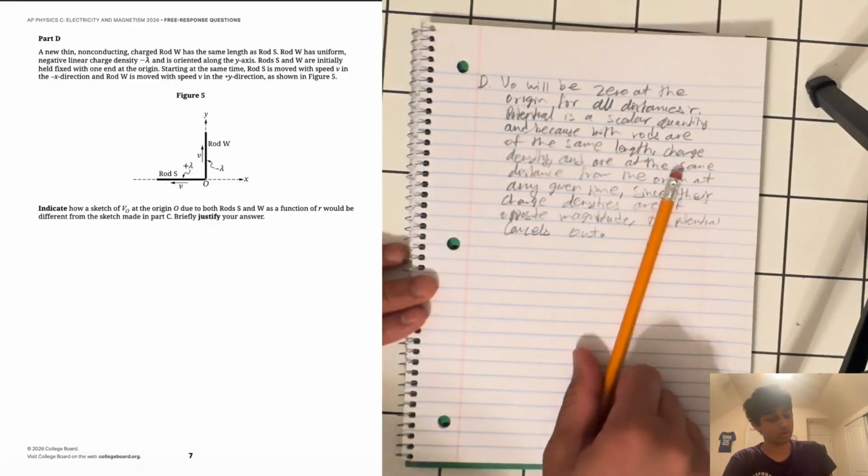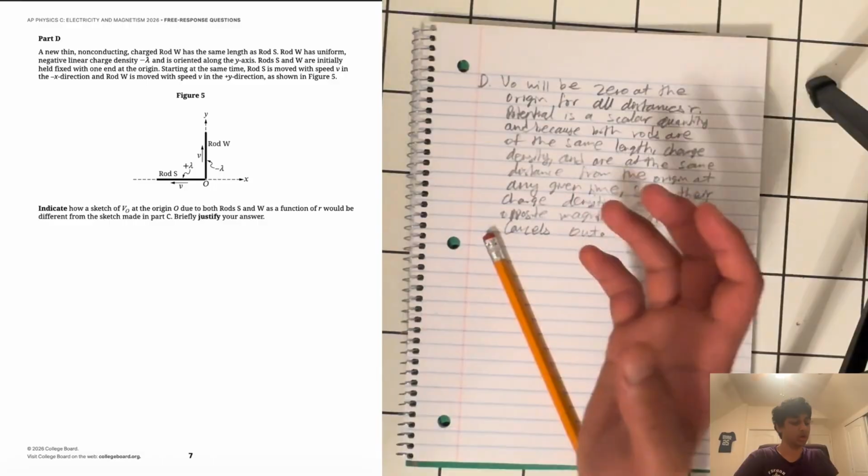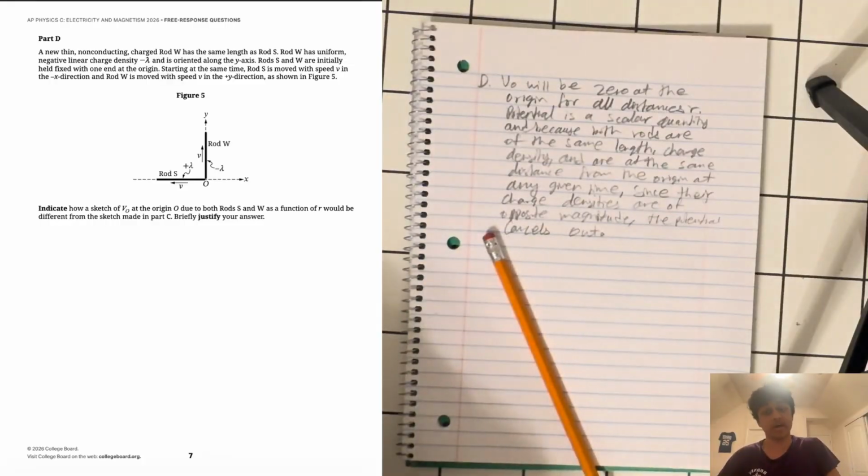Okay, so I know this might not be the best way to structure the justification, but hopefully you understood the essence of the idea behind that.